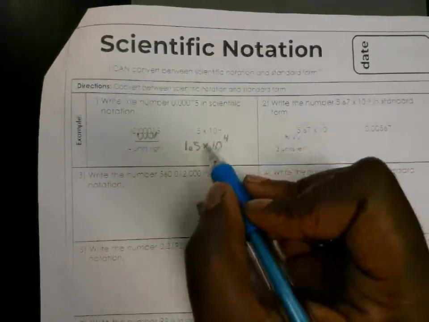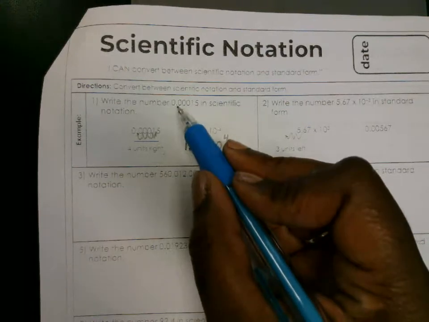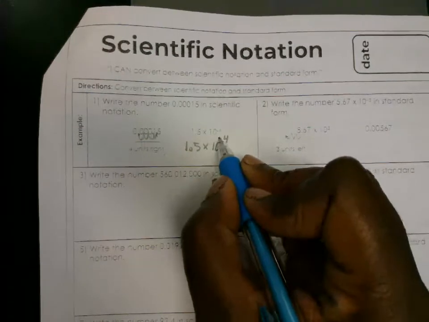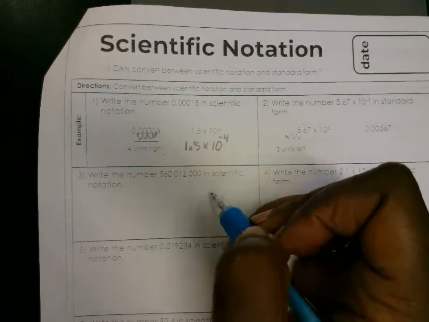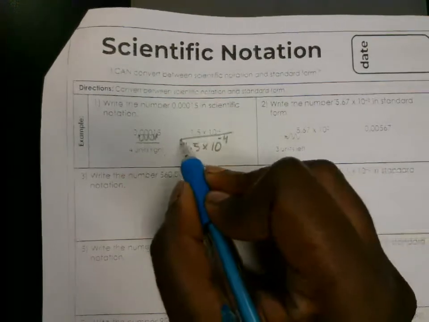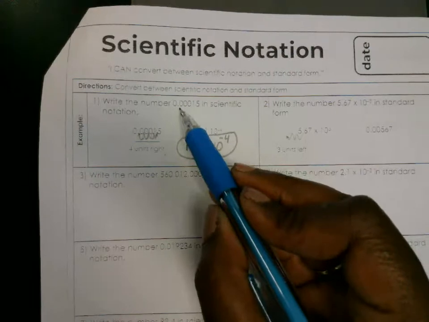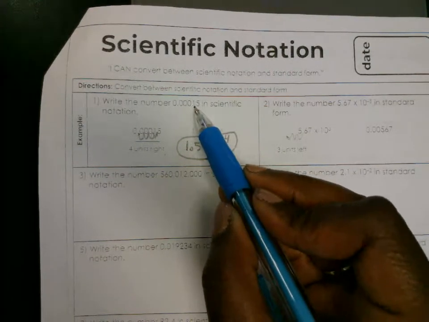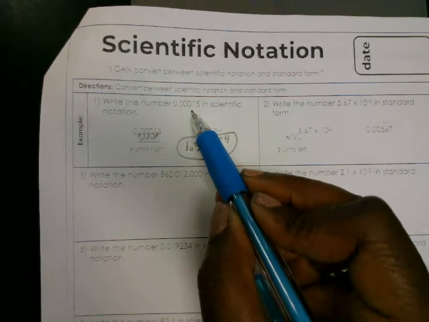Then how do you know, Ms. Reyes, if the exponent is going to be positive or negative? Great question. If the original number was smaller than 1, then the exponent is going to be negative. If the original number is greater than 1, then the exponent is going to be a positive number. So this is going to be a negative number because the original number, 0.00015, is smaller than 1.